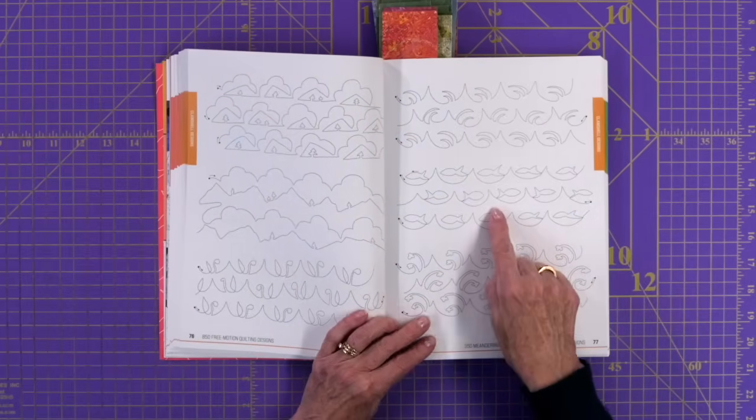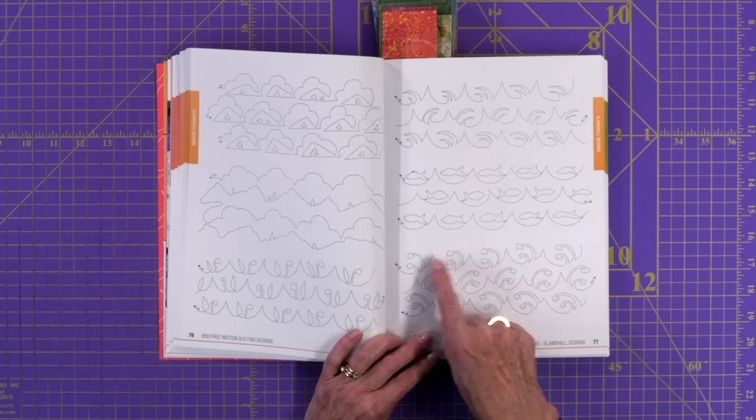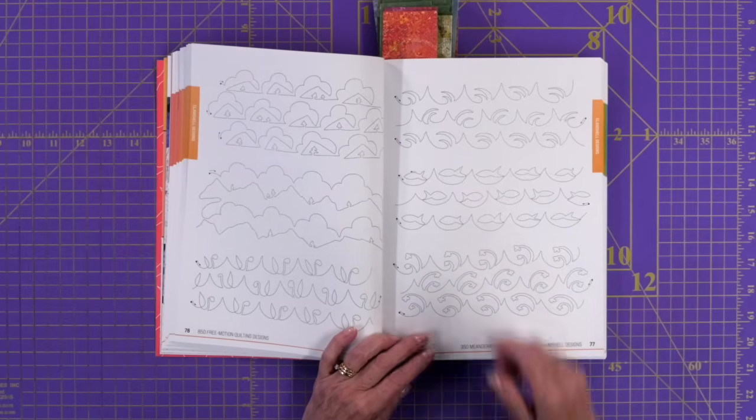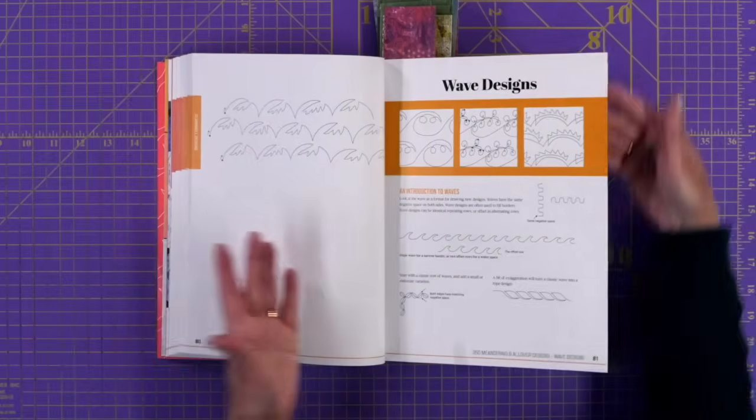Here's some more. Look at the little fish. Or this. I thought this was gorgeous. Reminds me of kind of some waves or something, but there's little flowers in there too. Lots of fun designs. And speaking of waves, she has wave designs.